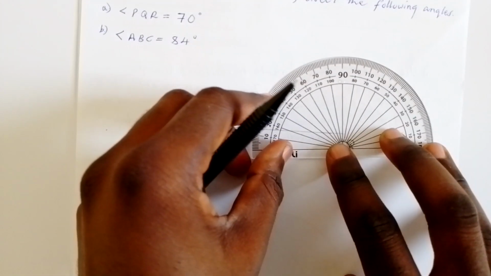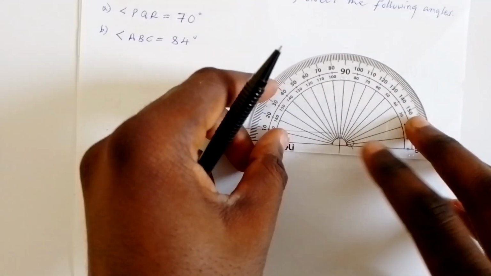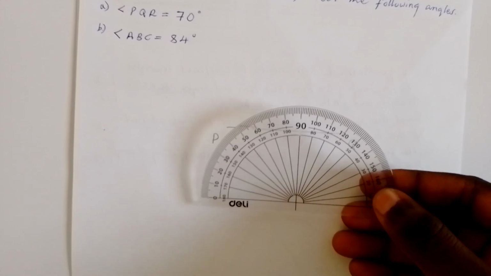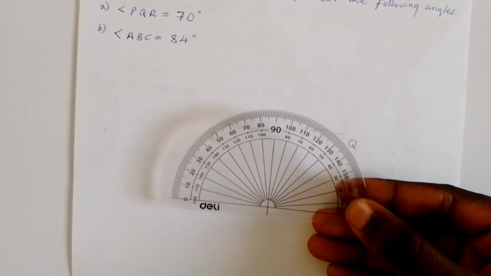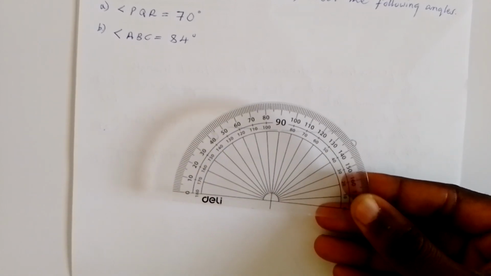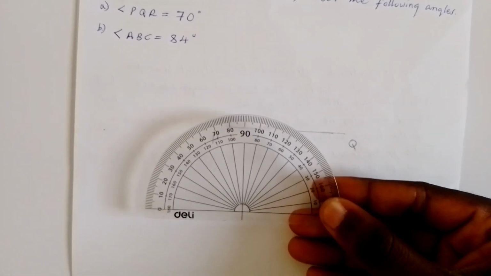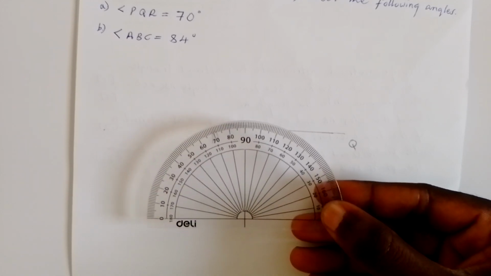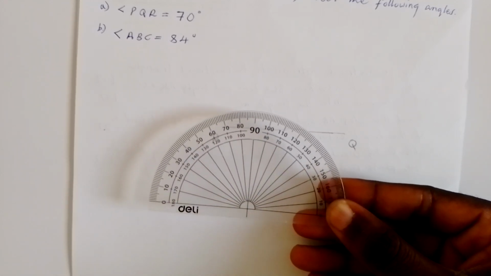You need to know exactly where to place it. A protractor has what we call a center point. You need to know where the center point is, because the center point is what helps you to measure an angle.